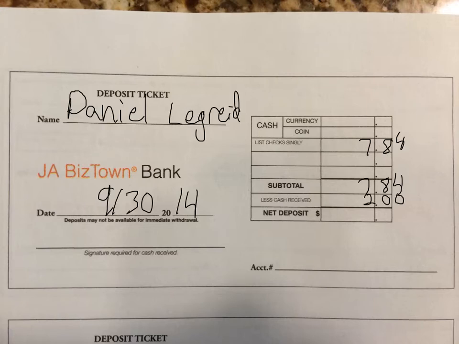Okay, and then our net deposit. I want you to think about that for a second, what the net deposit would be. That is correct. It is $584, because you subtract the money from your subtotal because you took out $2. Go ahead and give yourself one big clap if you got it, but not quite so loud.